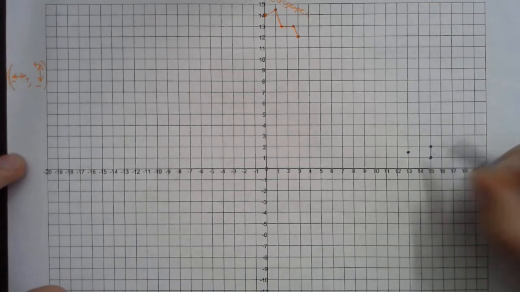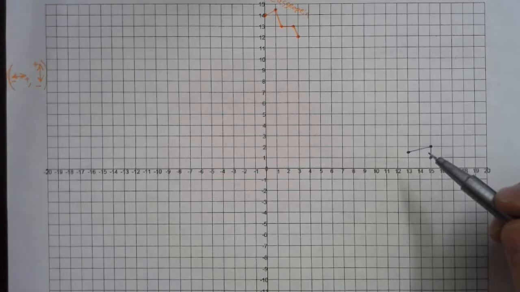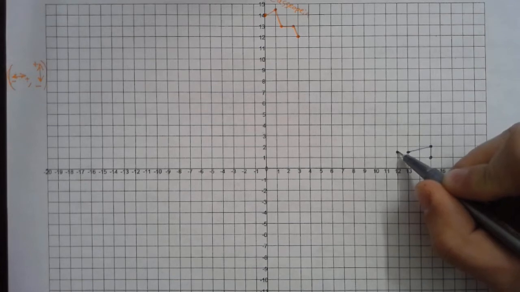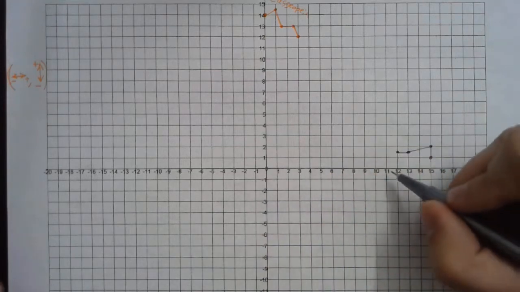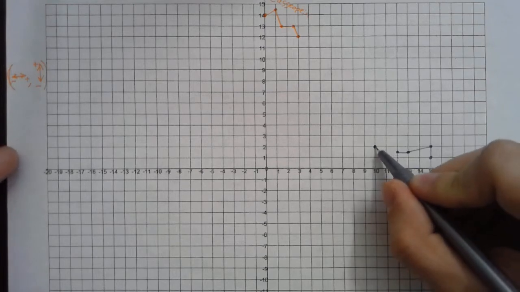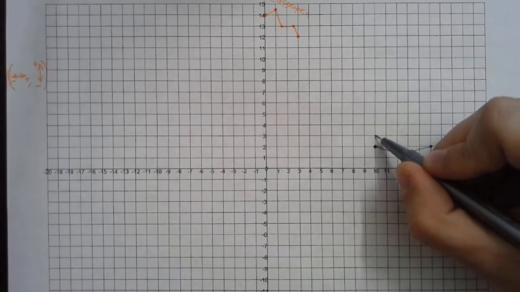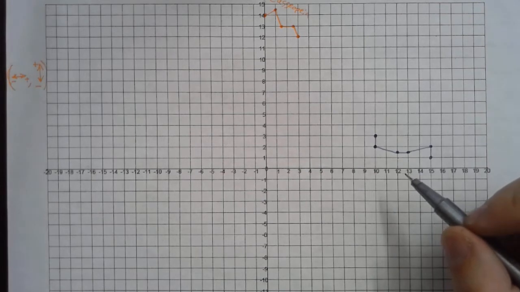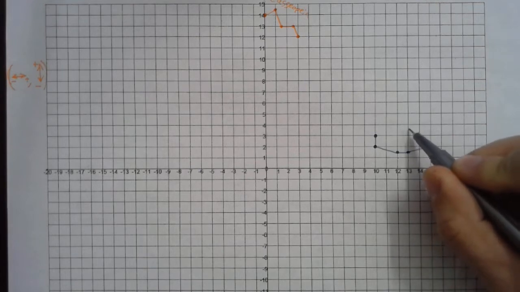I almost forgot to be connecting these as I went. Our fourth point is at 12, 1.5. So 12 over and 1.5 up. From there is 10, 2. So 10 over and 2 up. Followed by, I think, 10, 3. So 10 over and 3 up. Next is 13, 3.5. So we go 13 over, and then 1, 2, 3.5 going up.